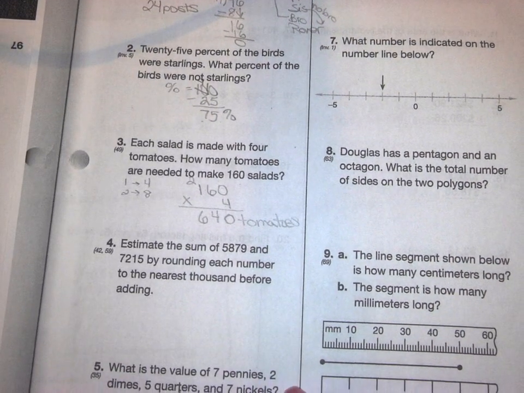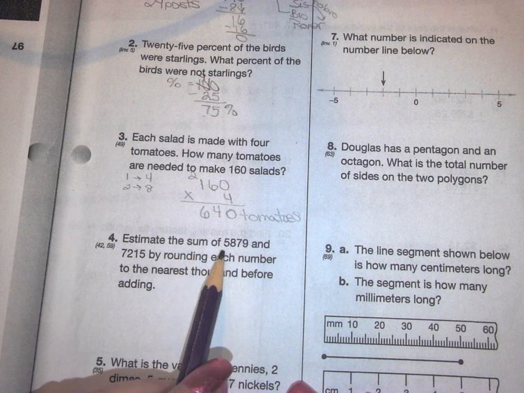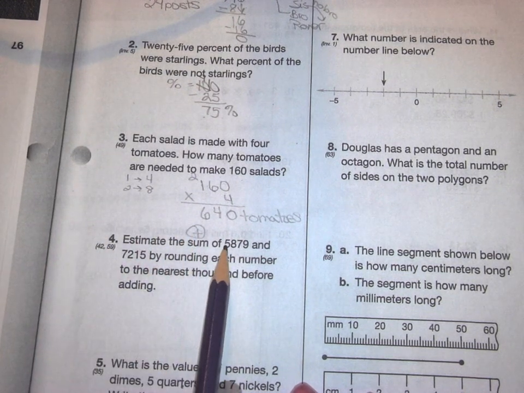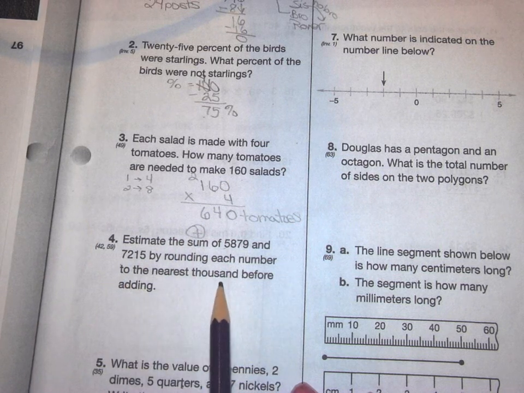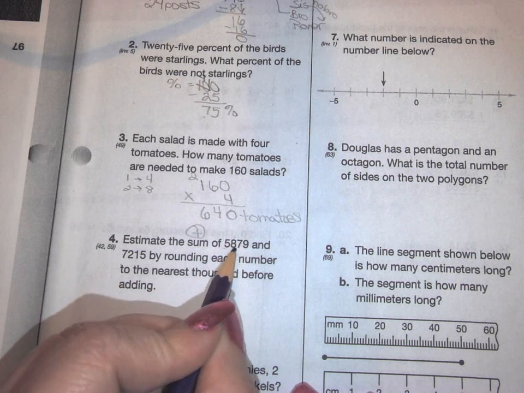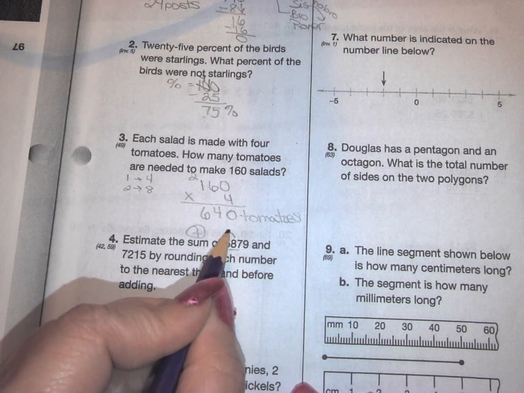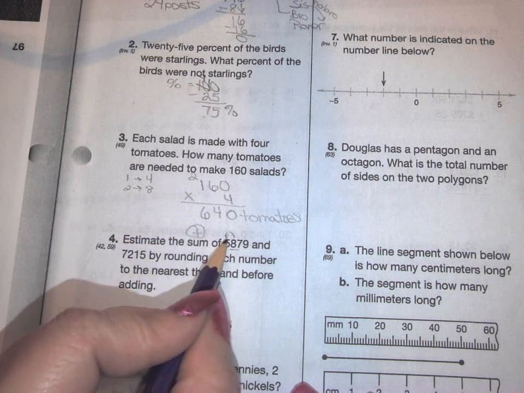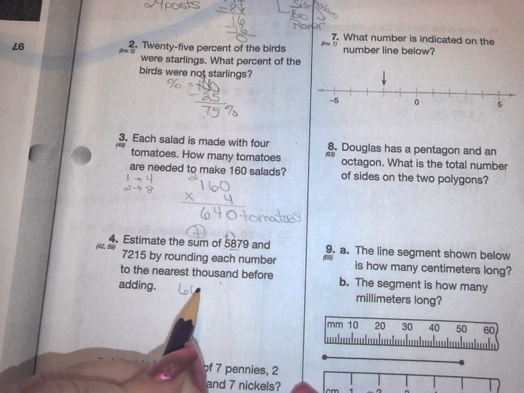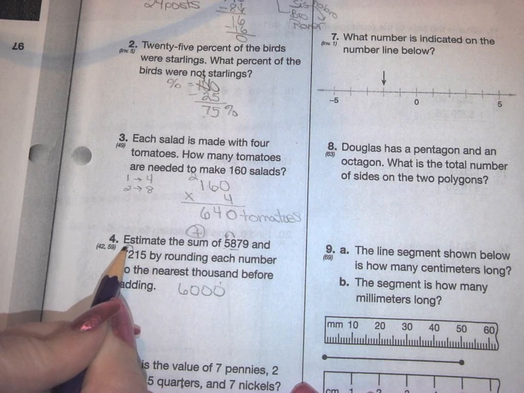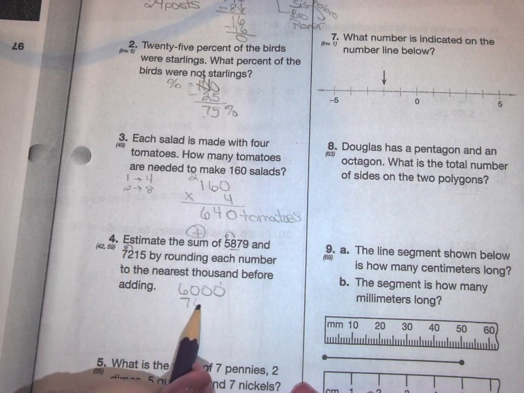All right. Estimating. Estimate the sum. Remember, sum is an addition problem of these two numbers by rounding each number to the nearest 1,000 before adding. So I look at the number before it. I have 8 here. When I look at rounding it, remember, if it's 5 or more, you can pump it up. So that's going to go to 6,000. This one's 7,200. Excuse me, 15. 2 is too small to do anything, so that 7's going to stay the same.